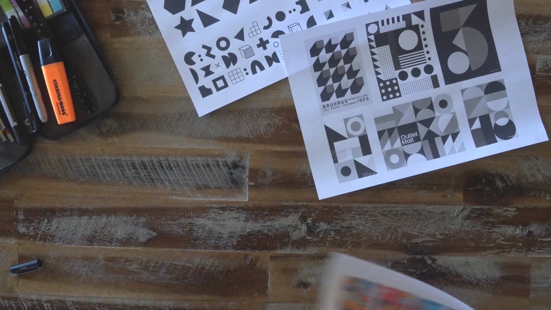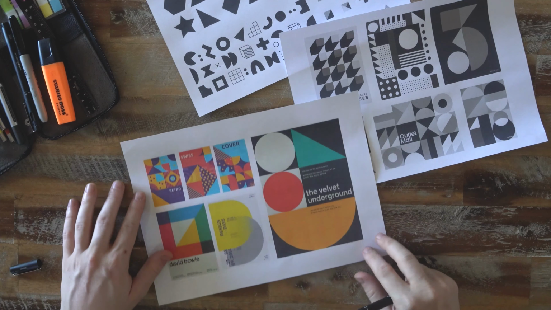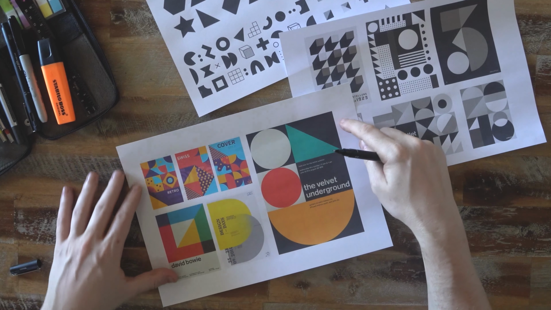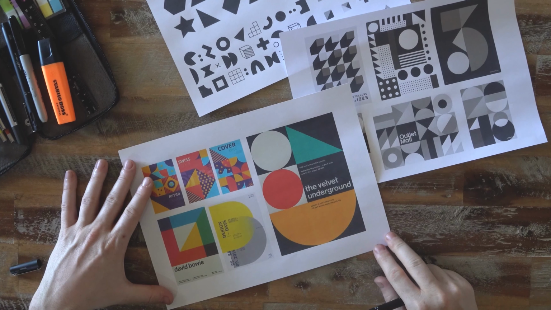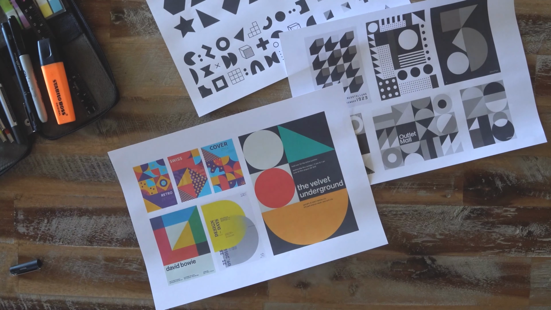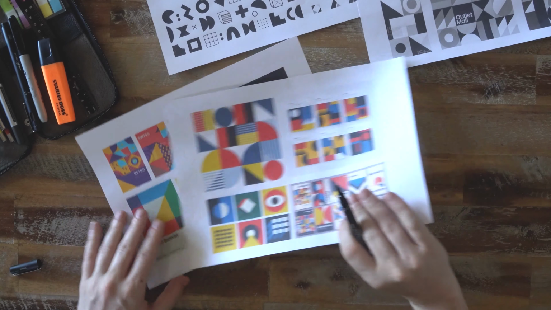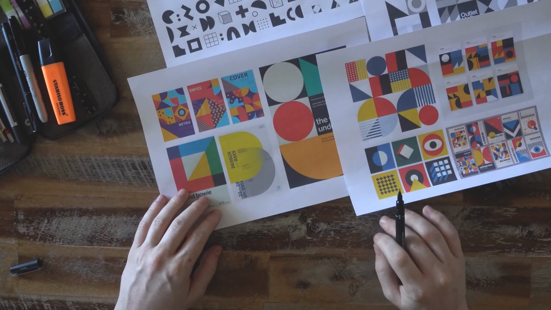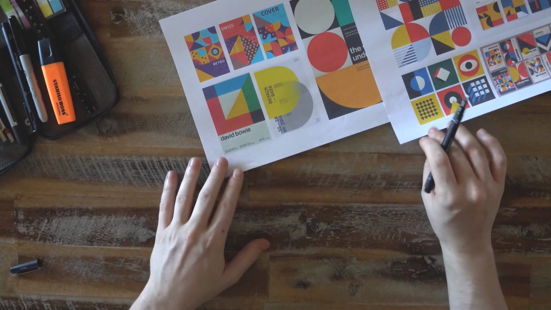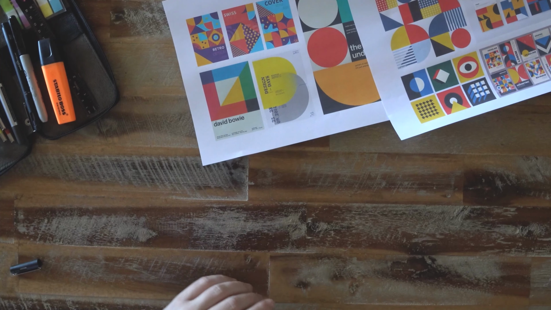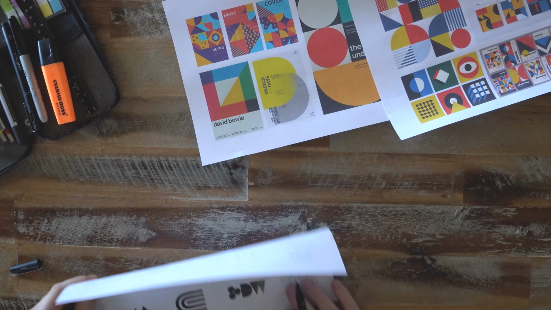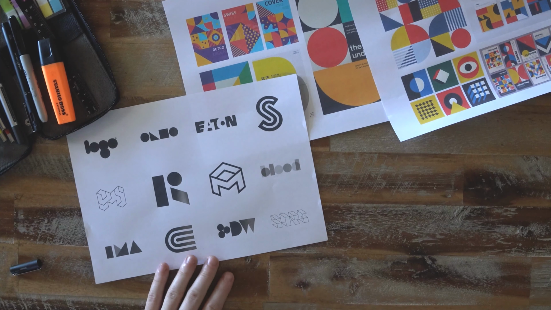And one thing that occurred to me then was the idea of geometry and thinking of geometric shapes, and this made me think of Swiss style and Bauhaus style. So I had a little look into some Swiss style and some Bauhaus style just to get a quick look and feel of how geometry and geometric shapes could work together.